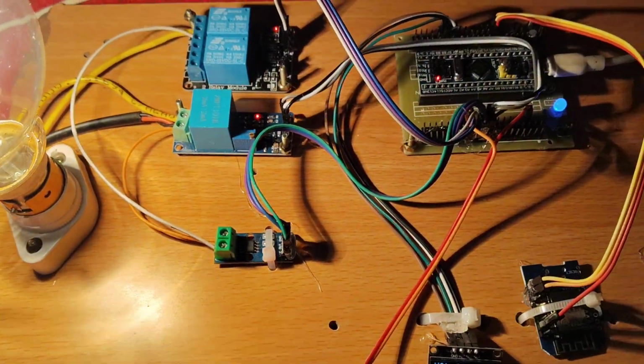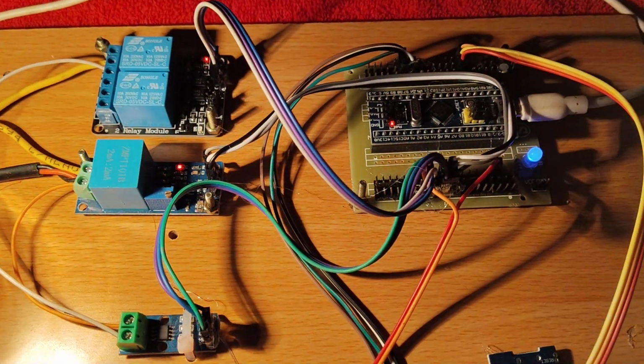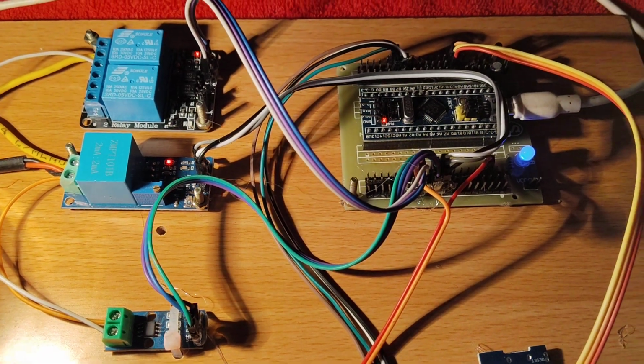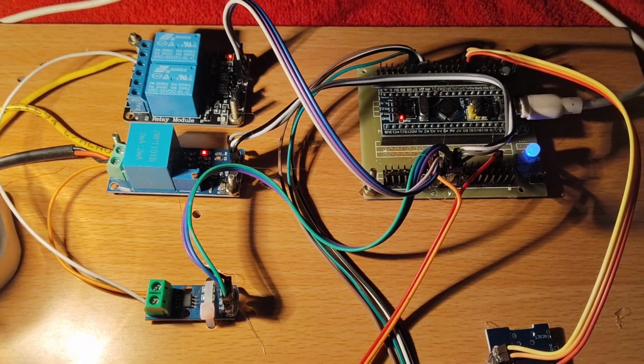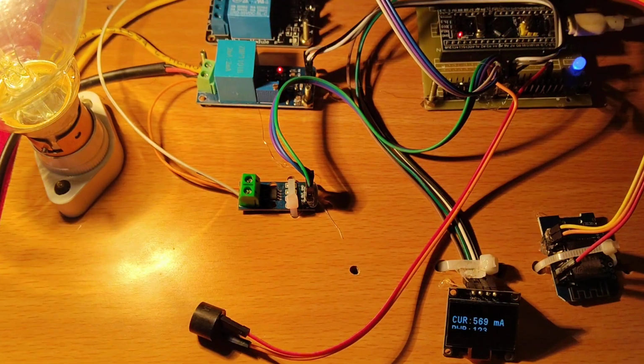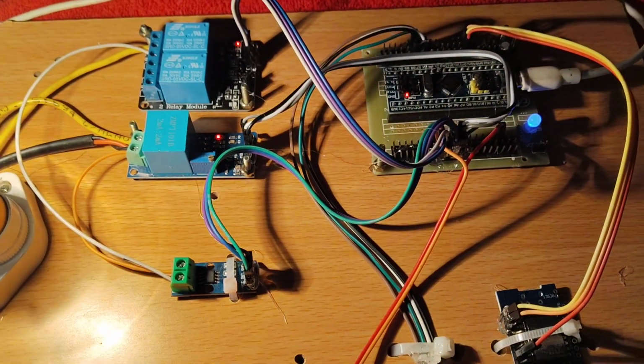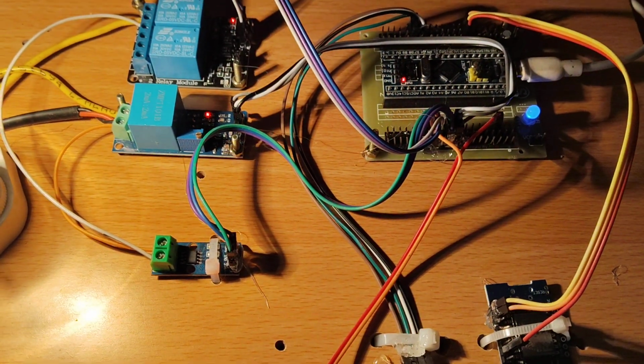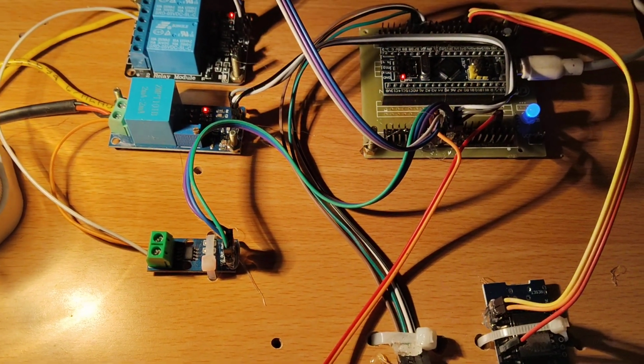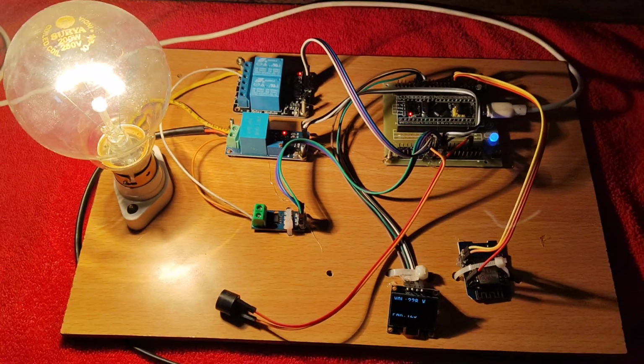The ADC inputs are given to PA1 and PA2, where PA1 is connected to the current sensor and PA2 is connected to the voltage sensor. The GPIO output pins for the relay and buzzer are also connected: the relay on one pin, and the buzzer control on PA3. So this is our project.